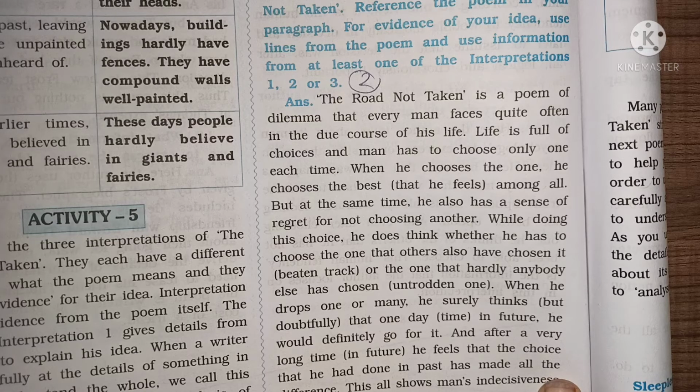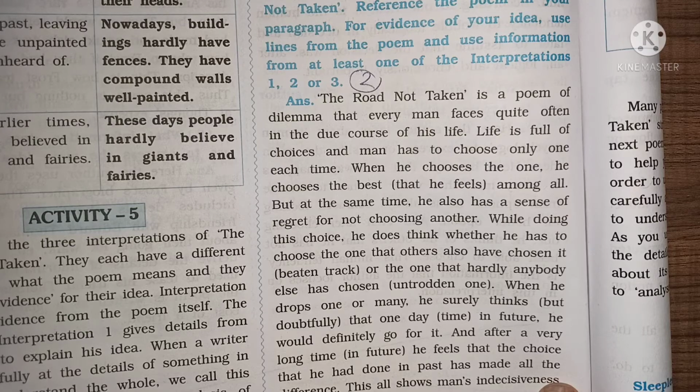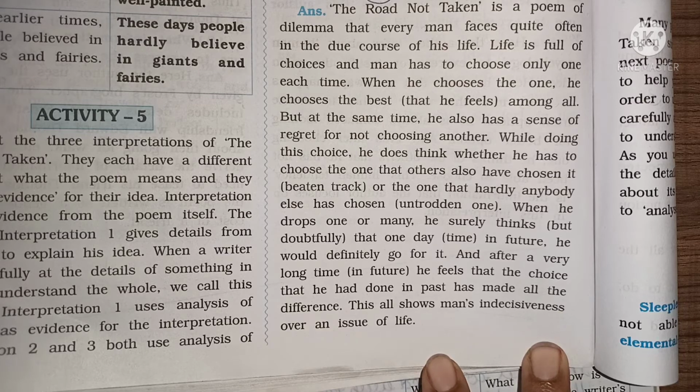While making this choice, he thinks whether he has to choose the one that others have also chosen or the one that hardly anybody else has chosen. When he drops one or many, he surely thinks that one day in future he would definitely go for it, and after a very long time he feels that the choices that he had made in the past have made all the difference. This all shows man's indecisiveness over an issue of life.